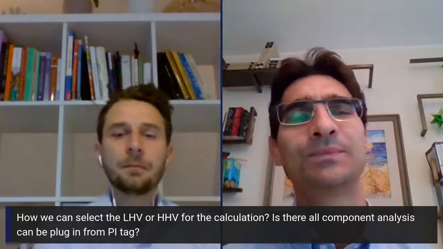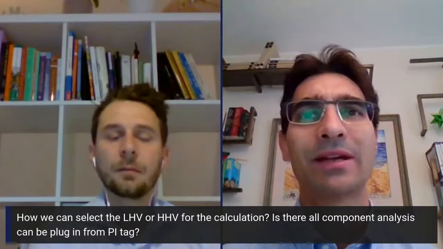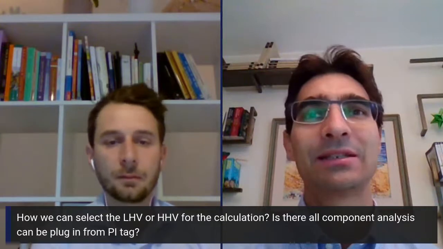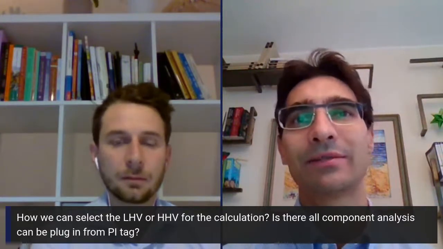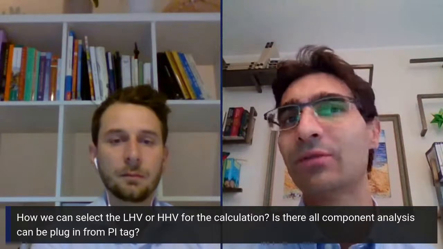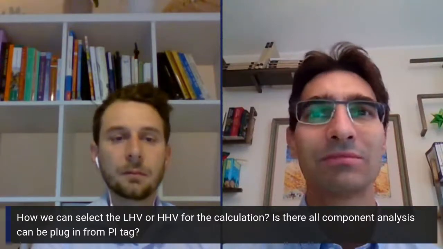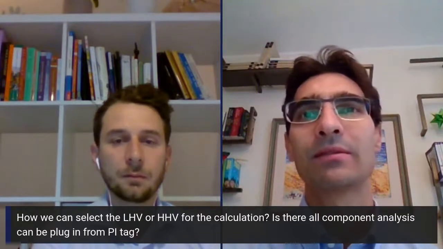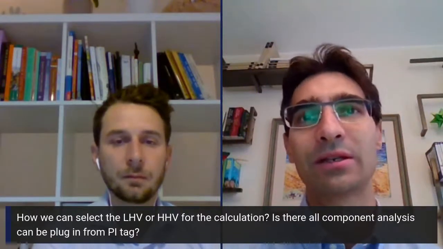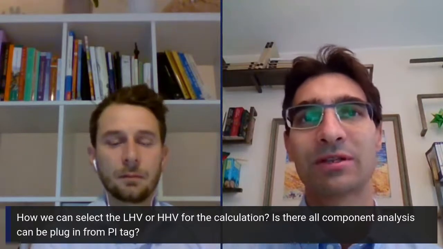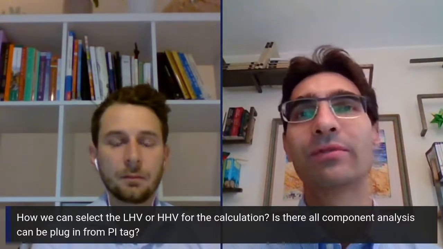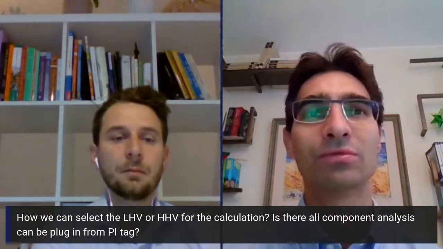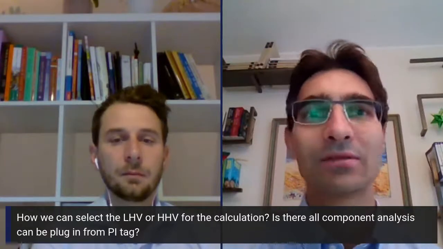Okay, yes. In Sigmafine, we have an object which is the analyzer. The analyzer can be connected to several PI points. If you have the PI system, it could be something else. There are tables where you can define compositions, so the chemical species, and with the relative information, so molecular weight, LHV, HHV, and so on, density, for example.